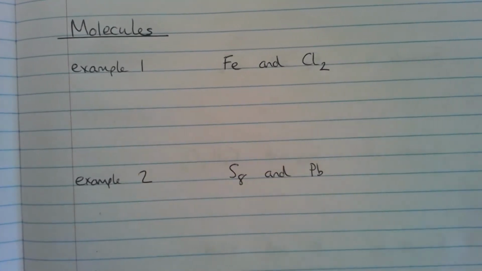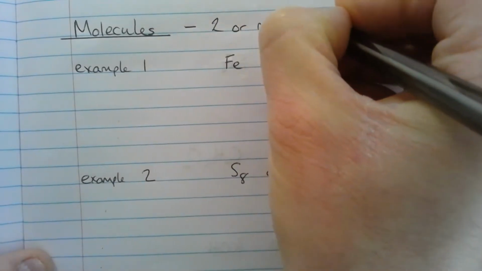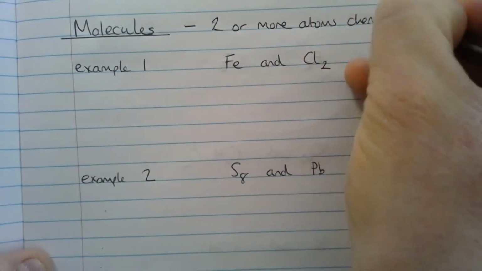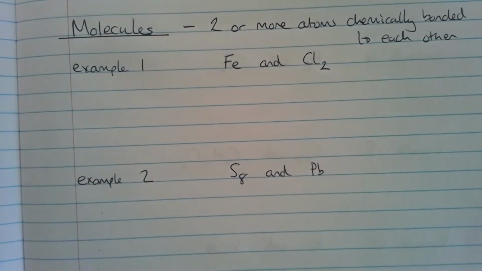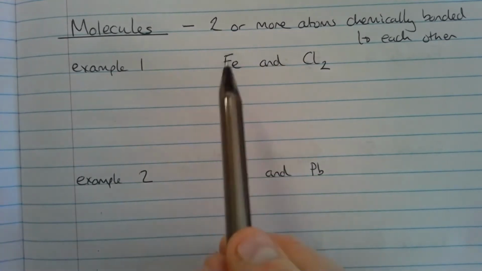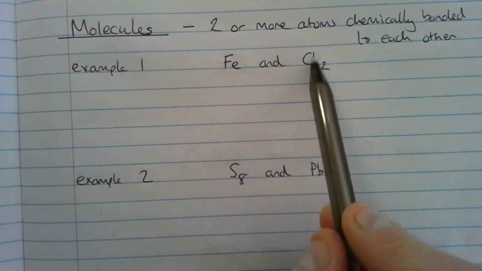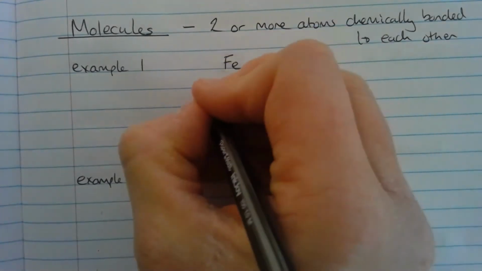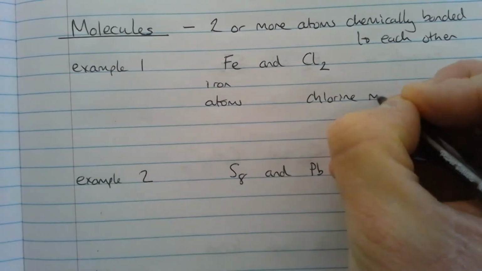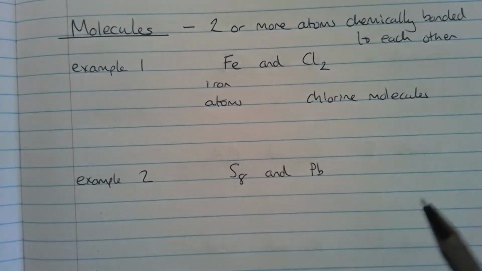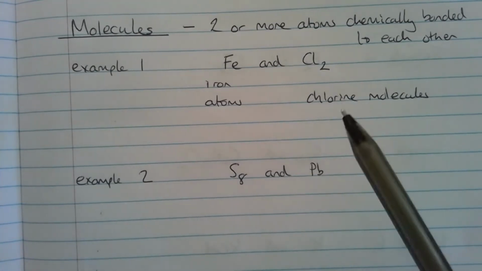Okay, so the thing we're going to look at first of all today is what we mean by molecules. Now a molecule is where we have two or more atoms chemically bonded to each other. We'll see as we do chemistry later on that there are different ways that they can be bonded, but they're chemically bonded to each other. So if we have a look at example number 1 here, we've got Fe, which is the symbol for iron, and we've got Cl, which is the symbol for chlorine, but that's Cl2. So this is just iron atoms, and this is the symbol for chlorine molecules. And this is actually the way that chlorine exists in nature. We don't see it as single chlorine atoms, we see it as chlorine molecules.